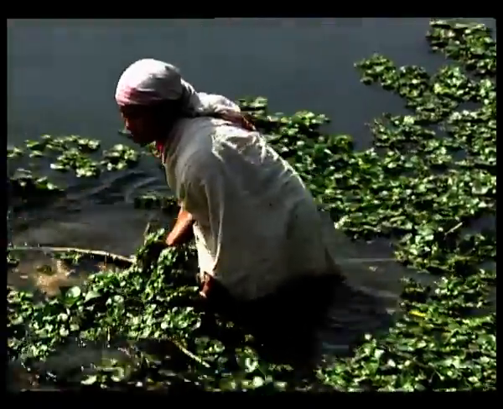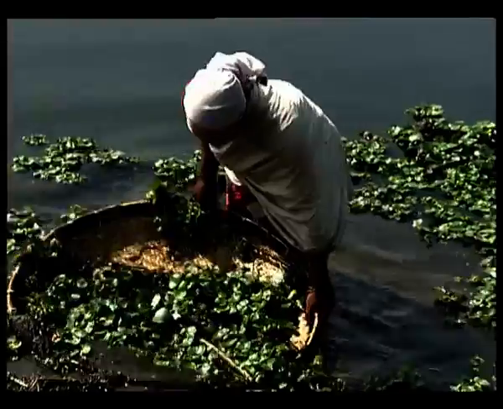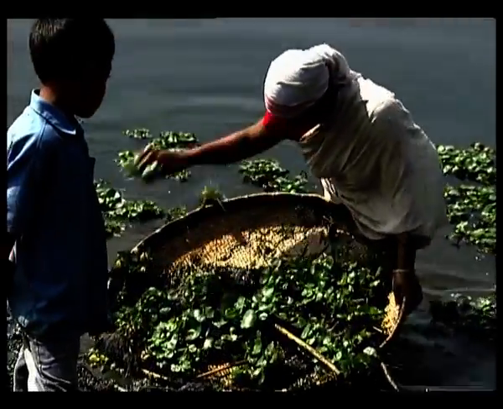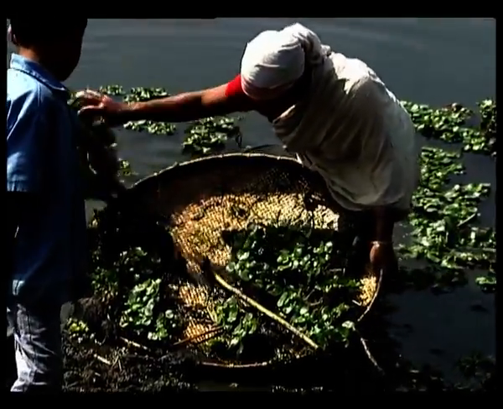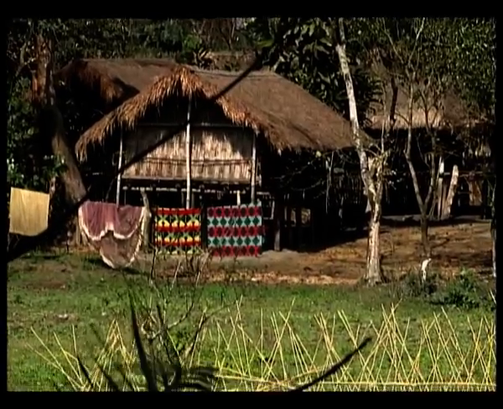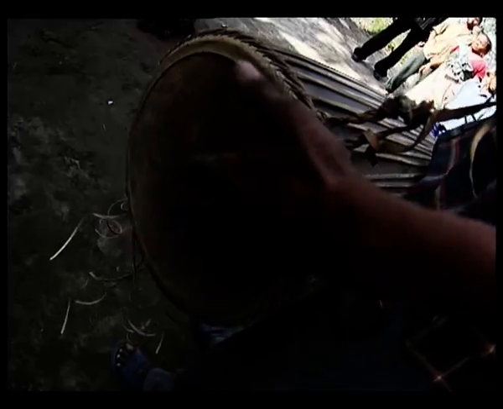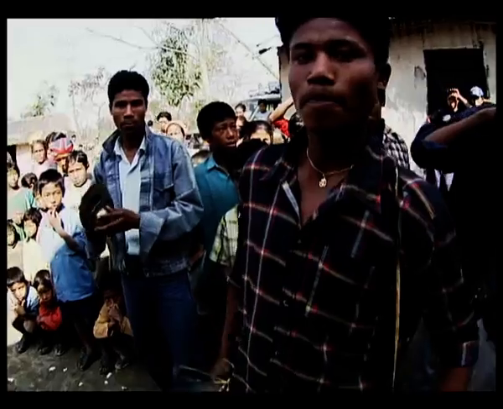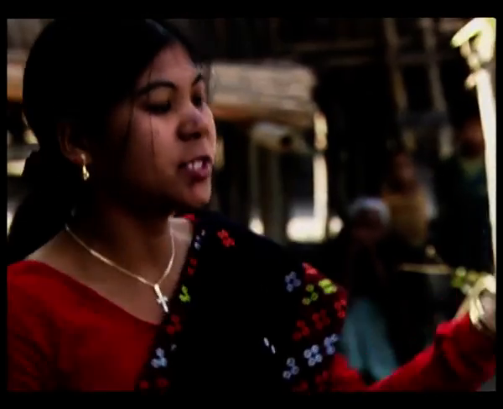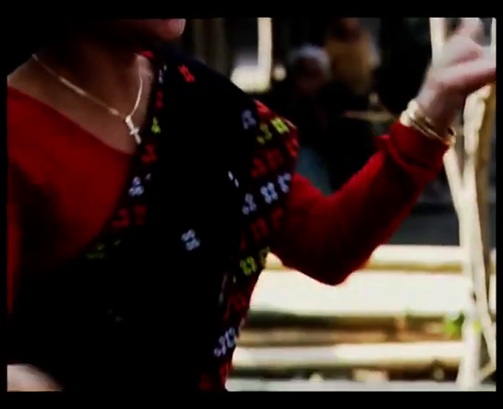The women are extremely hardworking and are actually working as equals along with their spouses, both at home, in the fields, and in the river. The Missing community is an inseparable part of the greater Assamese panorama.